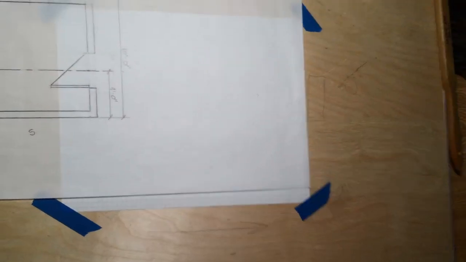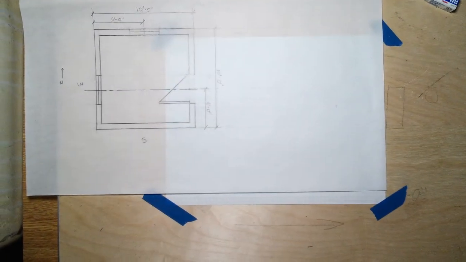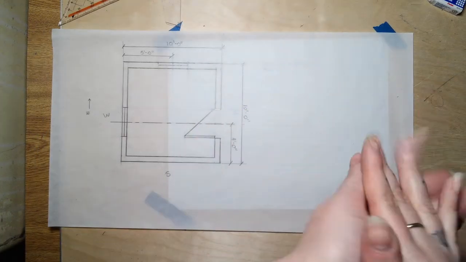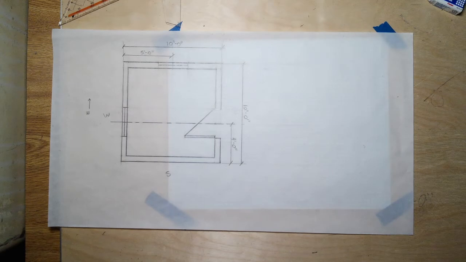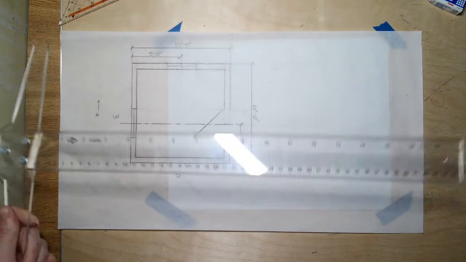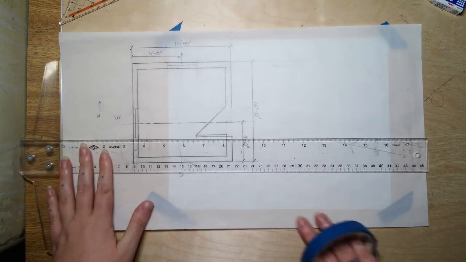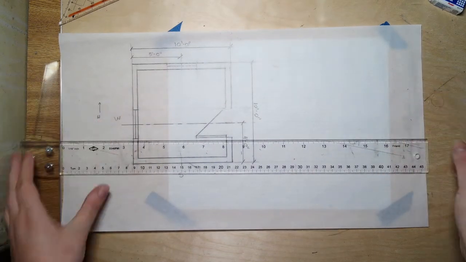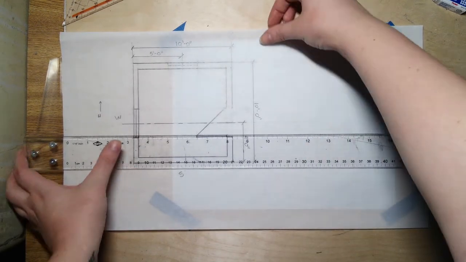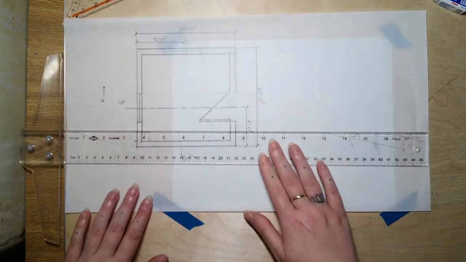So I'm going to zoom this thing out a little bit by using my technical prowess of just moving it. I'll retape my drawing. I'm going to try to move it over a little bit.